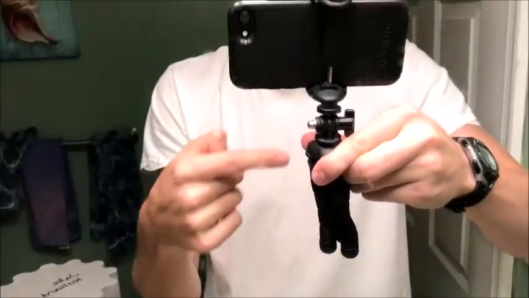The entire thing was shot on my iPhone 7 with this small, like, $5 stand from Walmart, I think. It's got bendy legs. It's pretty nice. And I just use it as a little mounted cam for the iPhone.